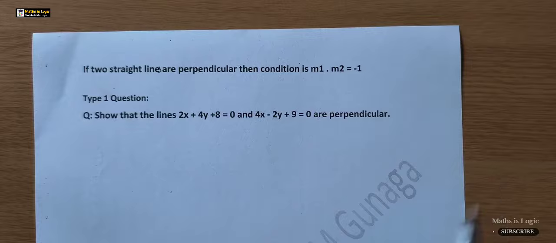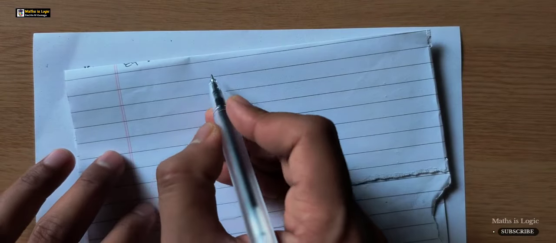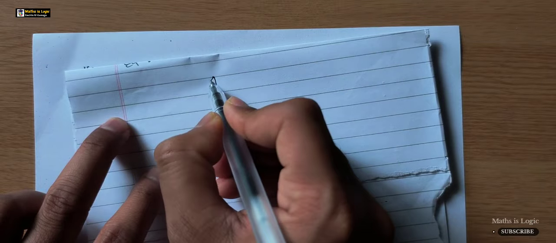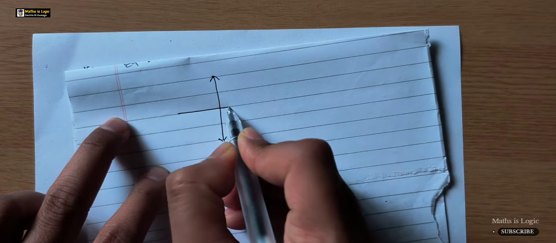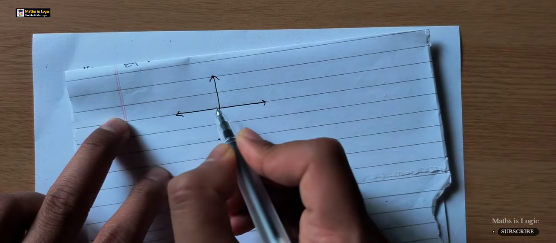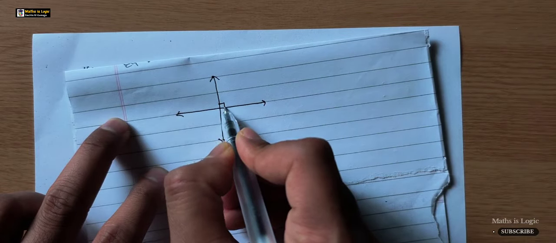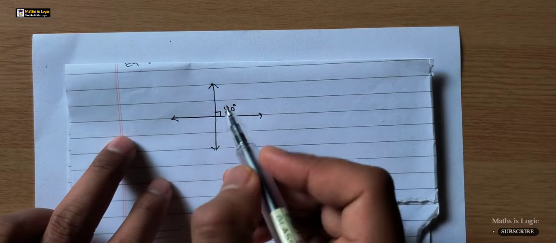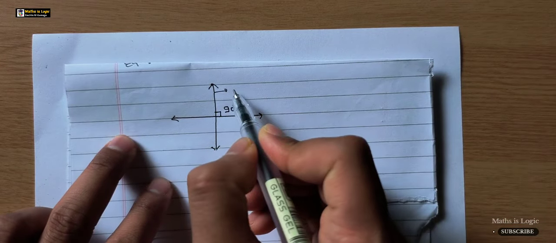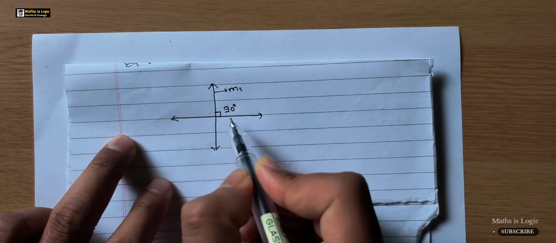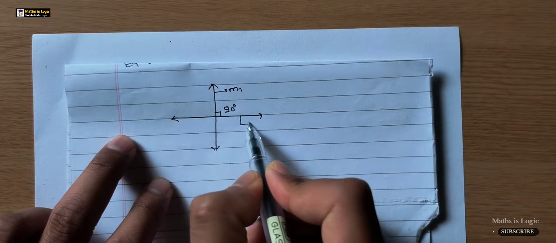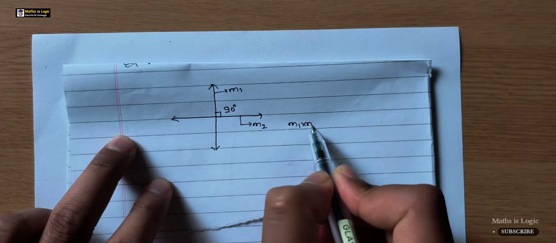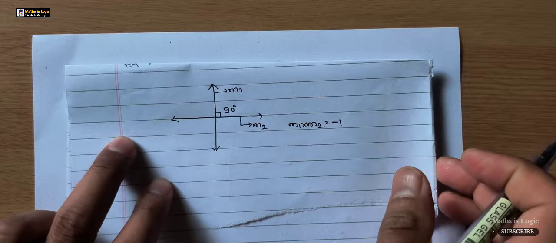So perpendicular means two lines are said to be perpendicular if the angle of intersection between them is equal to 90°. So these two lines are said to be perpendicular. The angle of intersection, this is the angle of intersection, should be how much? 90°. Here the condition is, if I consider this as the first line, then the slope becomes m1. This is the second line, the slope becomes m2. So that time the condition is m1 into m2 is equal to minus 1.